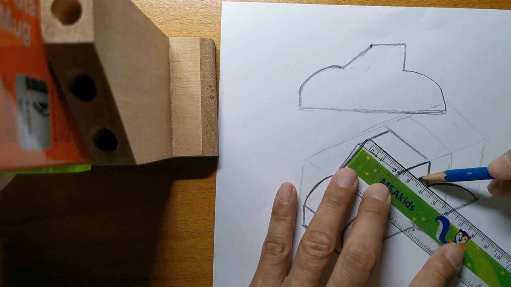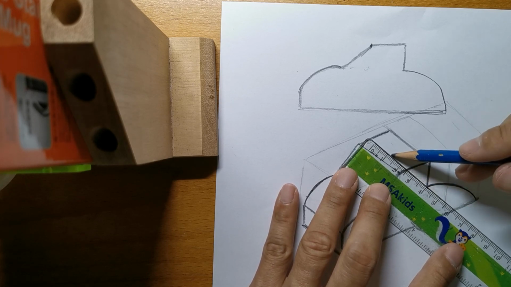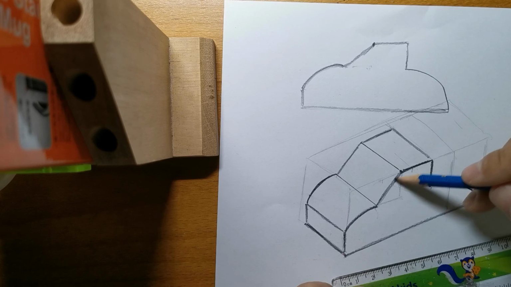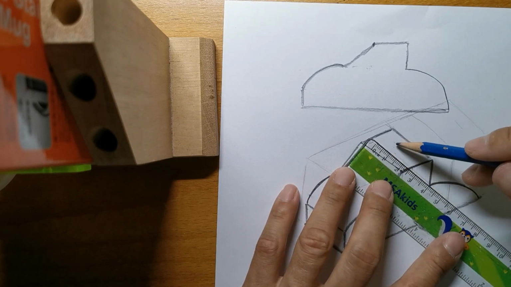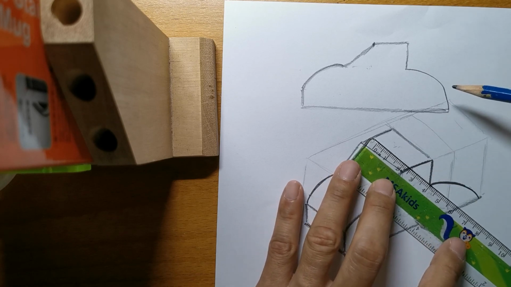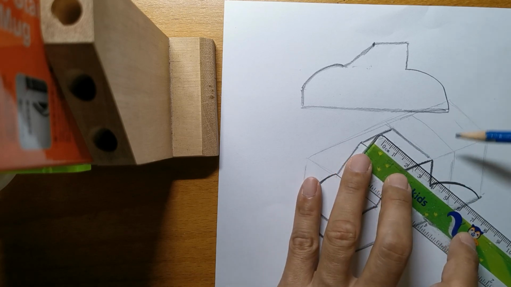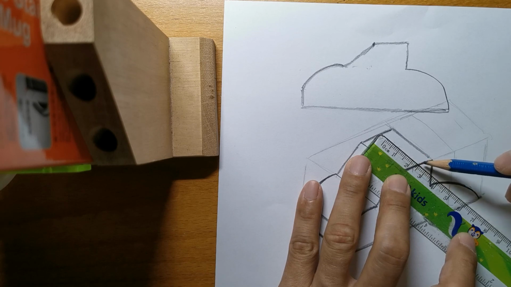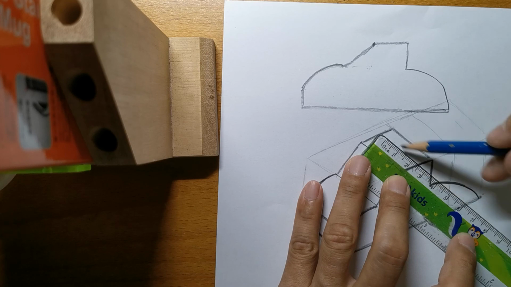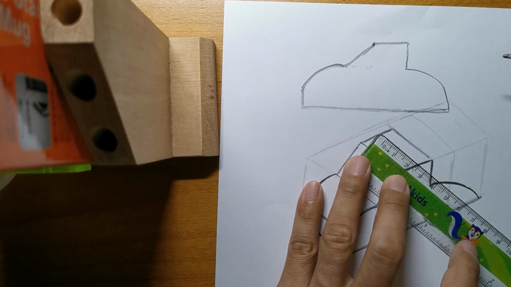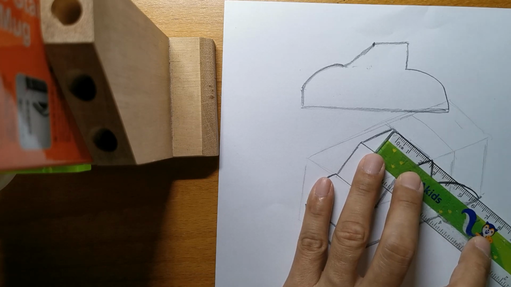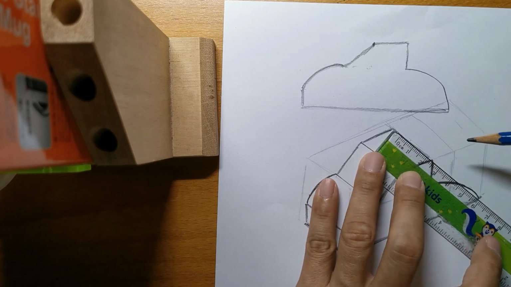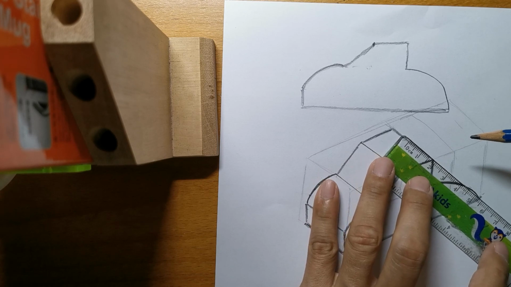Now I will not draw the 3 centimeters down here. Why is that? It is already blocked by this surface and this surface. If I draw this line here, it's already behind, so you can't see it. So I will continue to move my ruler, always placing it at an angle parallel to this. So I start to move along.